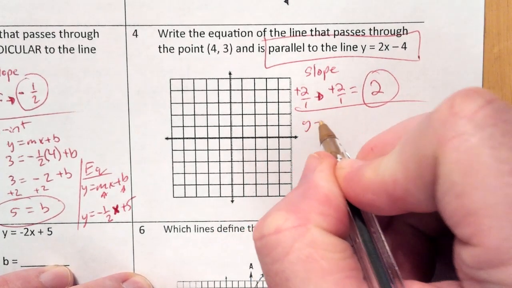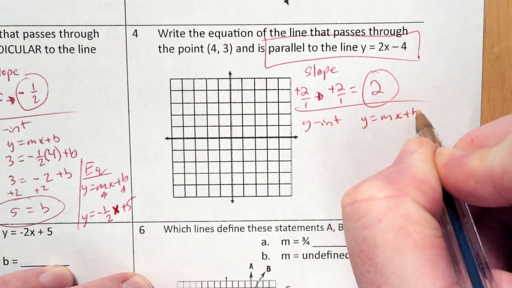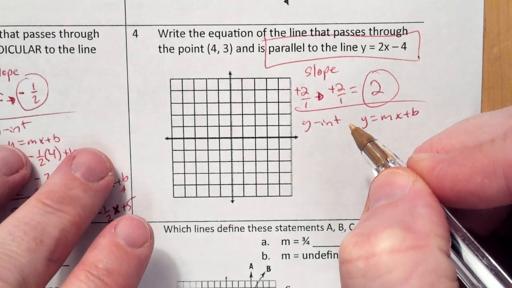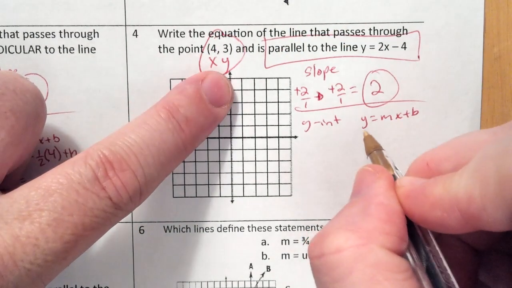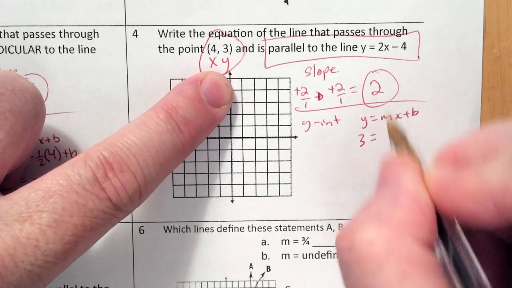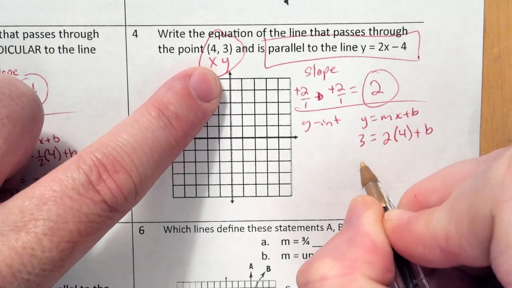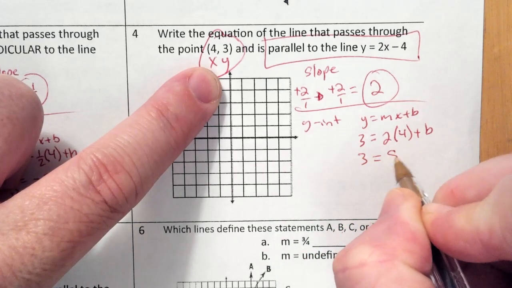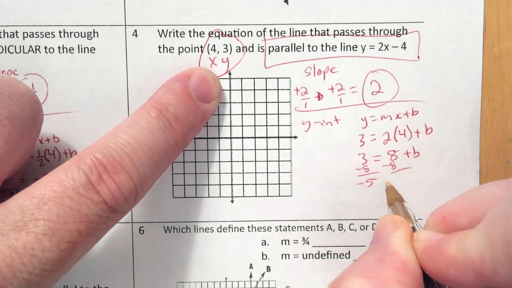All right, next step, y-intercept. We have y equals mx plus b. We're going to plug everything else in and solve for b. So this is my x, this is my y. So we have 3 equals 2 times 4 plus b. That's 3 equals 8 plus b. I'm going to subtract 8 from both sides. I get negative 5 equals b.